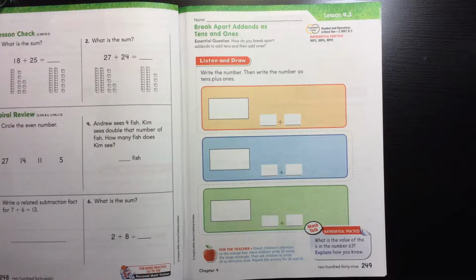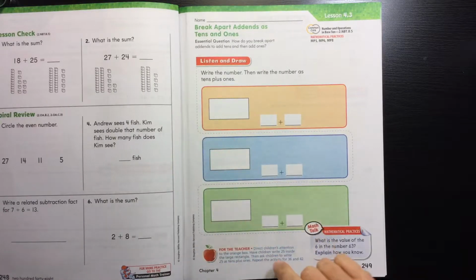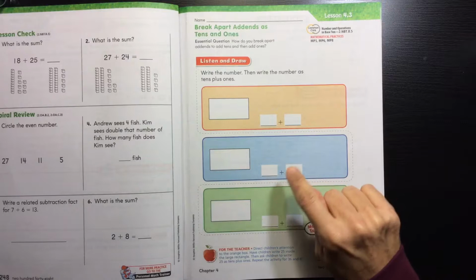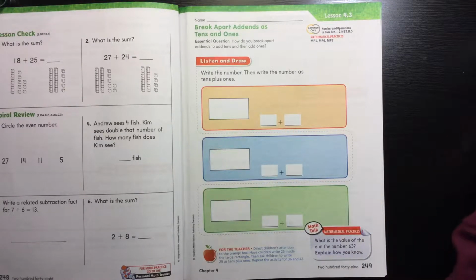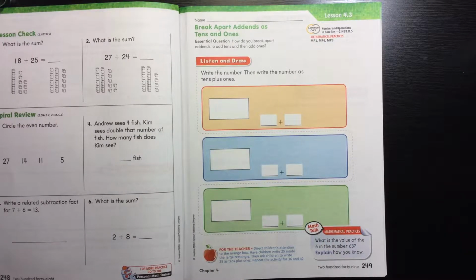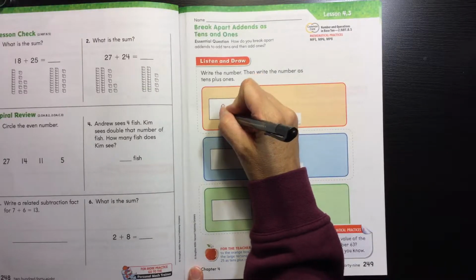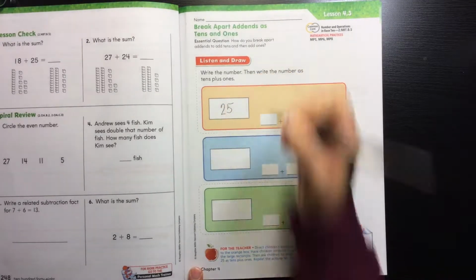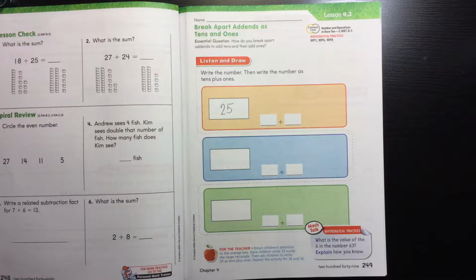On page 249, we are going to write a number that I give you in the big, large box, and then we're going to break the number apart into tens and ones, just like when we did place value, we would break a number apart into expanded form. So the first number I'd like you to write is 25 in the large box. Pause the video if you need to do that.